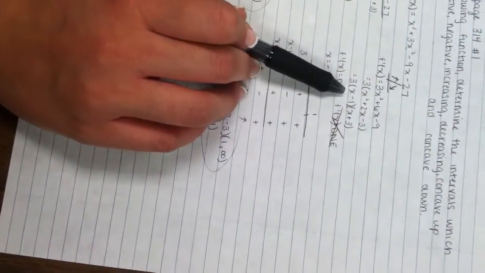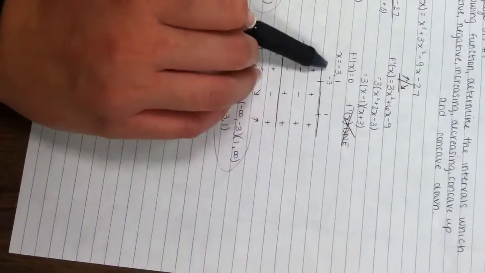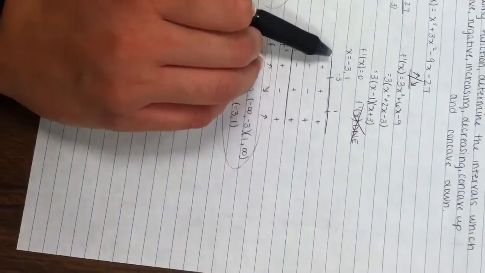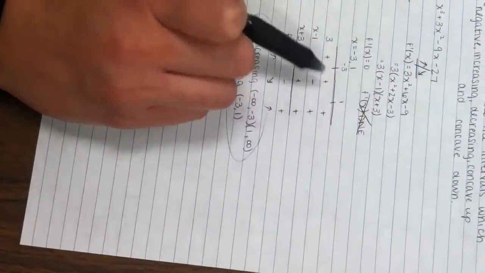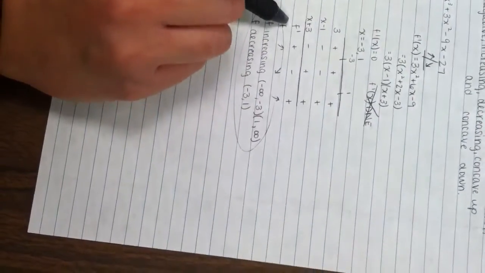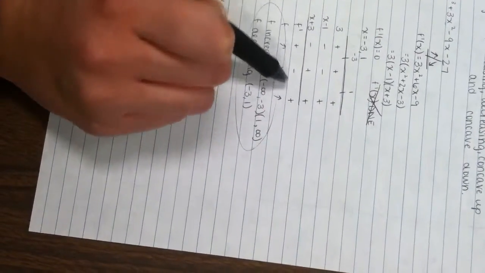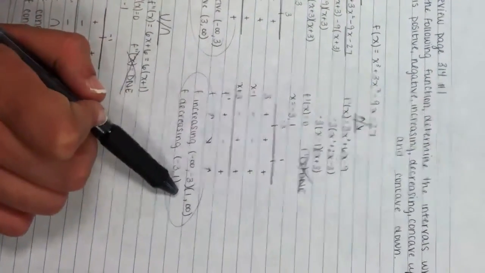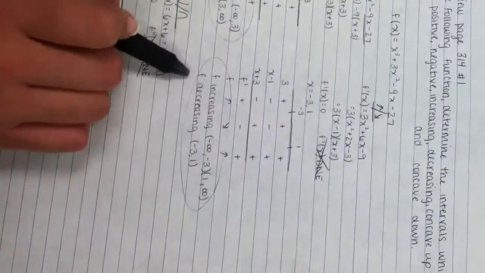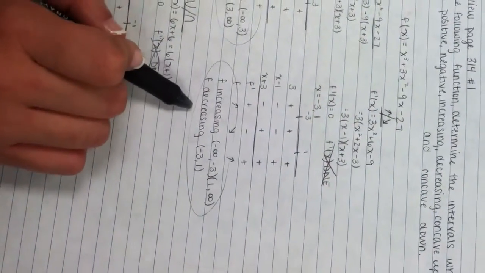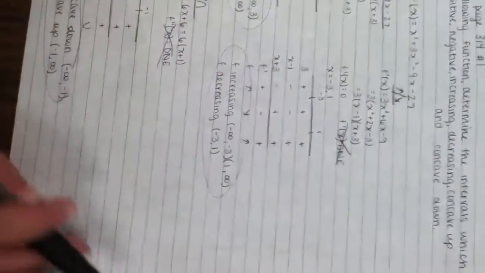Since we know it always exists, we can just cross that out. The zeros will be negative 3 and 1. Then you put it on the number line, same as before, with the factors on the left, and you get f prime positive, negative, positive. So you know that f is increasing from negative infinity to negative 3 and from 1 to positive infinity, and it's decreasing between negative 3 and 1.